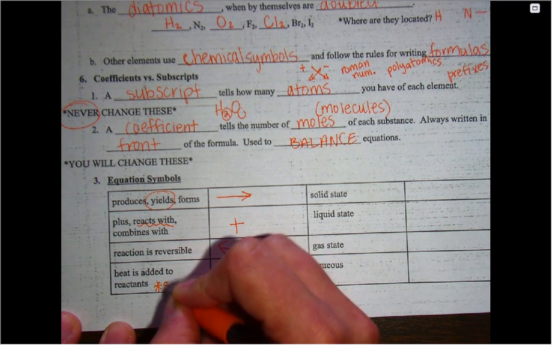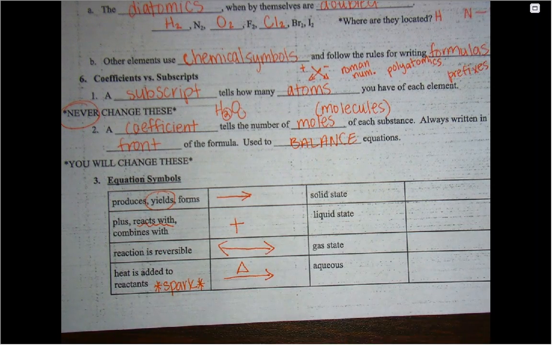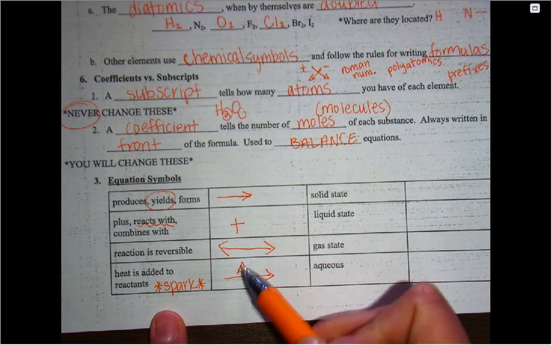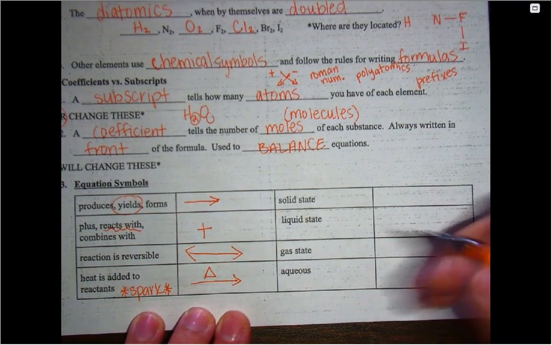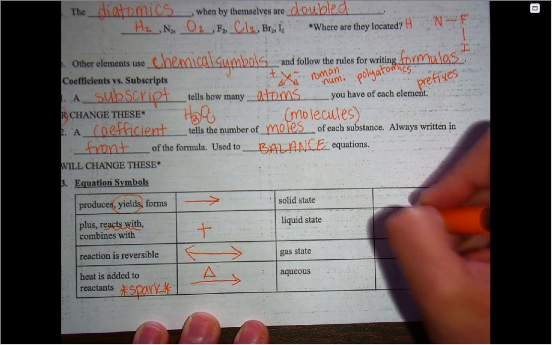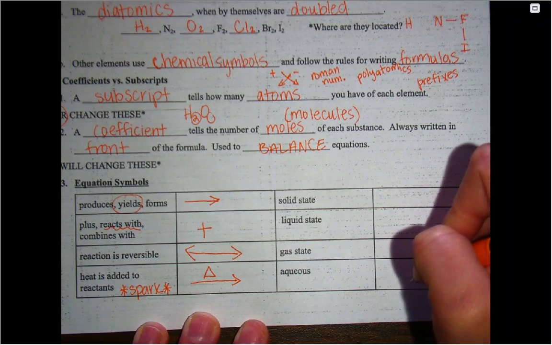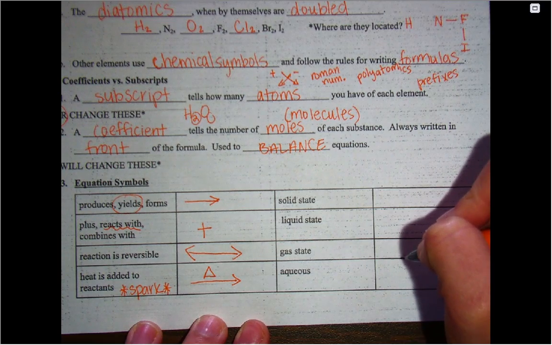Add a little note that it could also be a spark. What was something that we did that needed a spark to get something going in one of our old labs? Fire, yeah, the Bunsen burner, right? We had to use the little striker to get it to go. That would be where we would use this little triangle. All right. So these over here, these are going to be kind of important. You're going to write the symbols right here, and then I'm going to add a couple things to help you with when to put them, all right? Because people kind of get confused at this part.